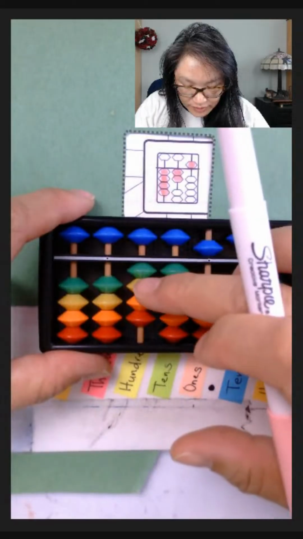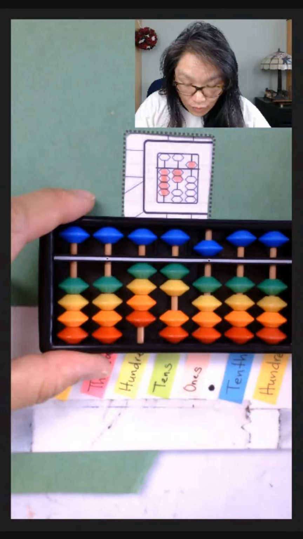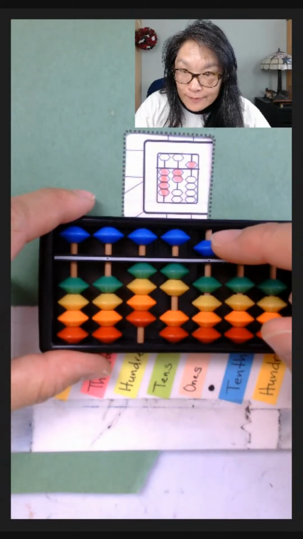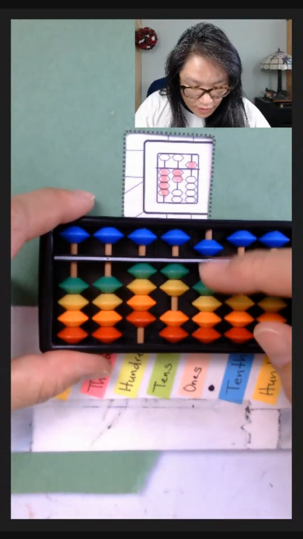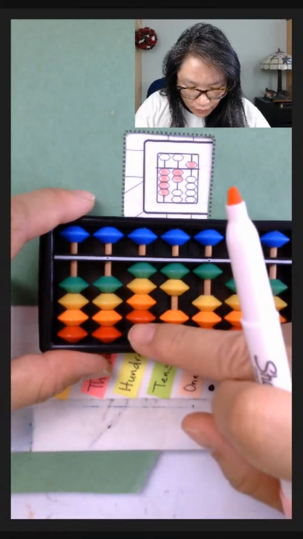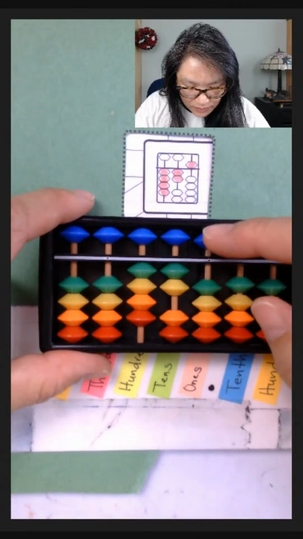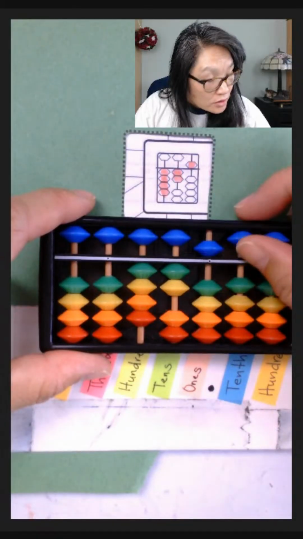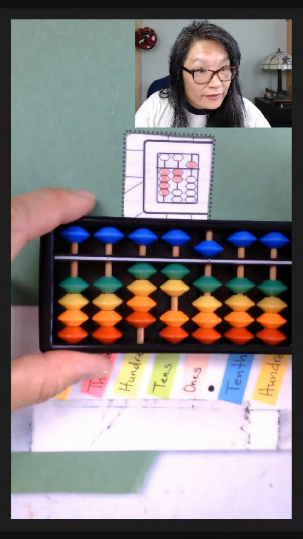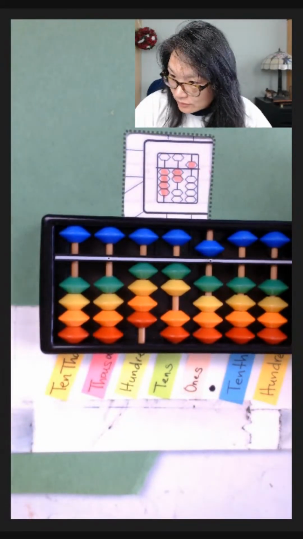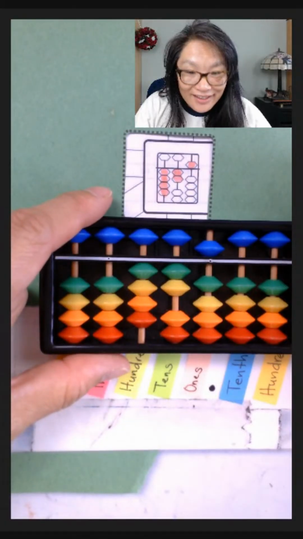This is 4. 1, 2, 3, 4. Yes, thank you. 425. The top bead is the 5. 1 is over here. This is 421, but I want this one. The top bead will always be 5. So we have 425. Wow, there's a lot of people here.